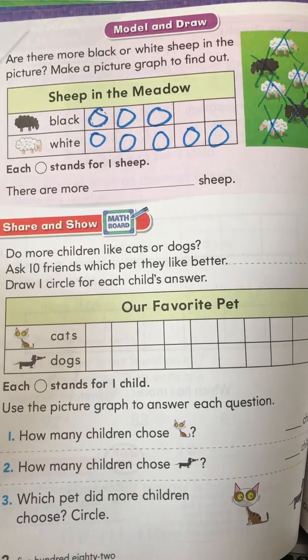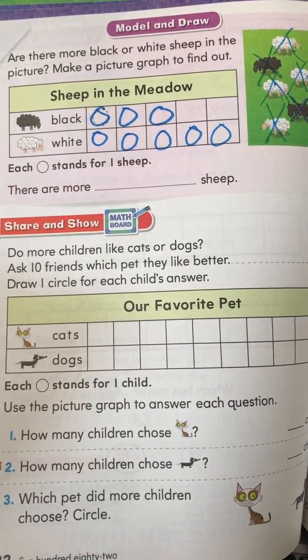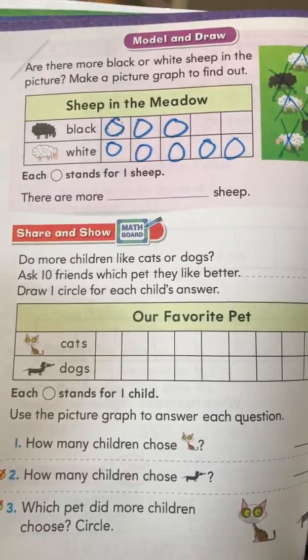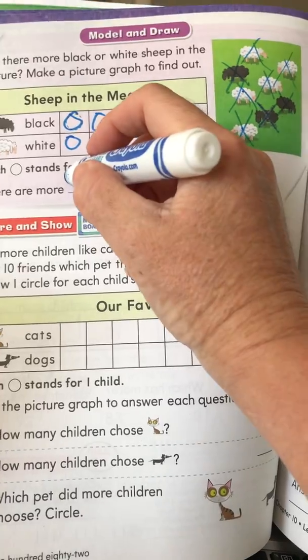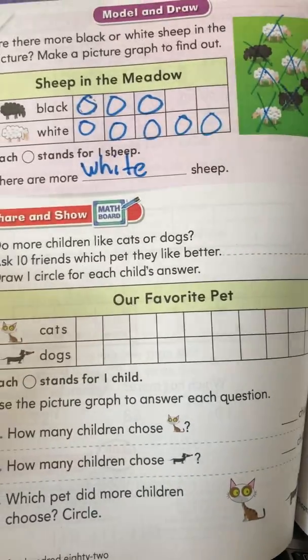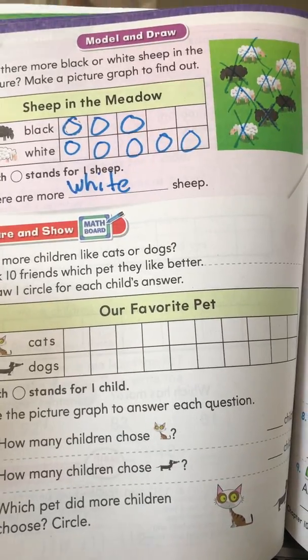Think about it for a minute. Look at your data, look at your graph that we just made. Okay, we can easily see that there are more white sheep. Okay, so I'm writing white.